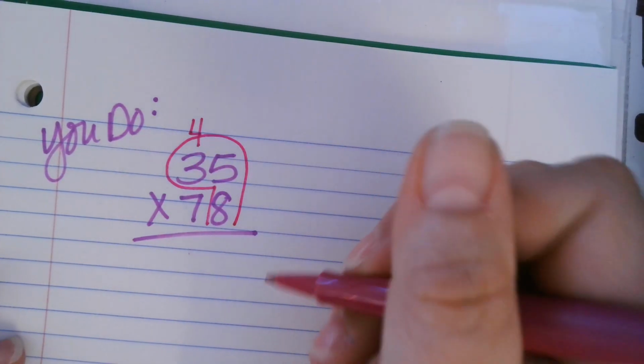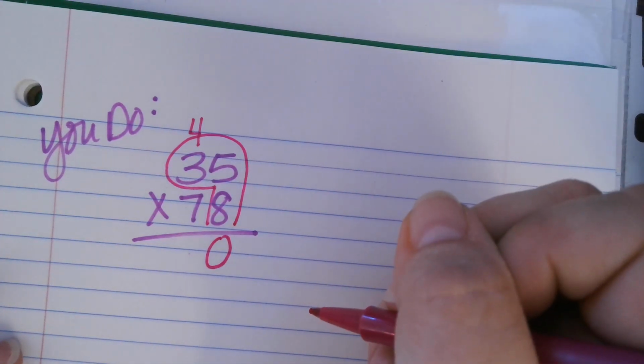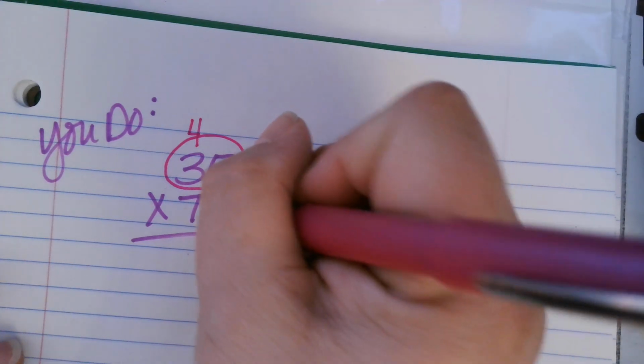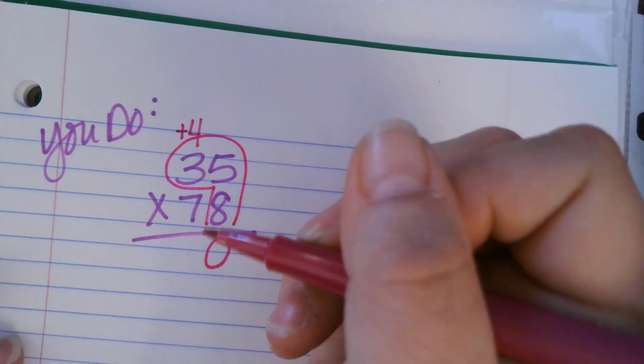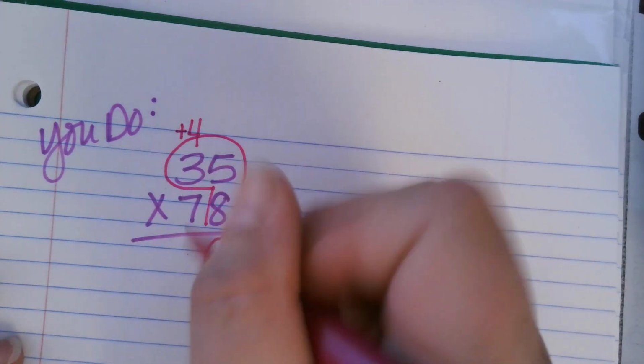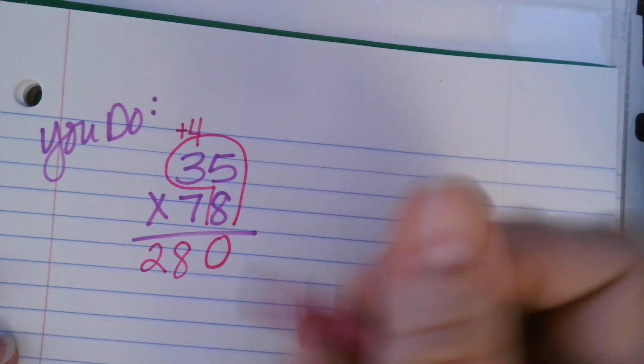I'm going to put the 4 above the 3, carry that, and leave your 0 in the ones place. Now I'm going to take 8 times the tens place. 8 times 3 is 24, plus 4 is 28. Now there's nowhere left to carry, so I'm going to put that 2 and 8 right next to the 0. Now see how my numbers are kind of going uphill? That's not good. I need to keep them all tidy.